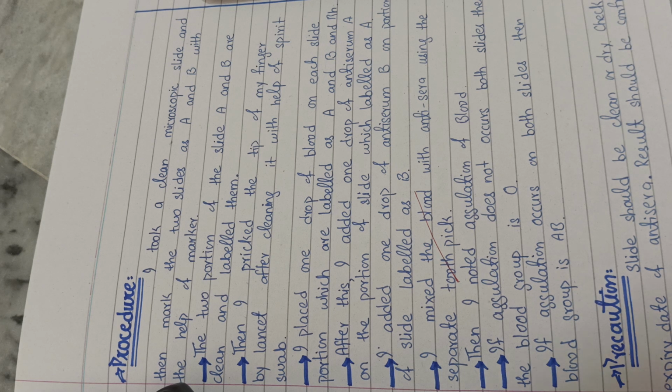Then you have to prick your finger and place drops of your blood onto this slide, and after that you put the anti-sera A and anti-sera B on these blood drops, and then mix them with separate mixing spatulas. Then you wait for some time, and after some time agglutination will occur, and where agglutination occurs, you will find out your blood group.